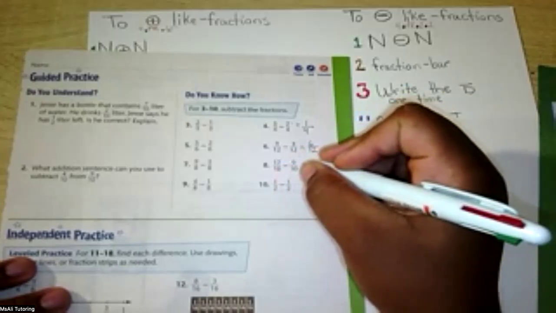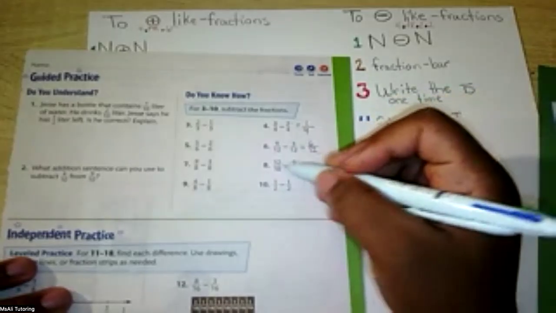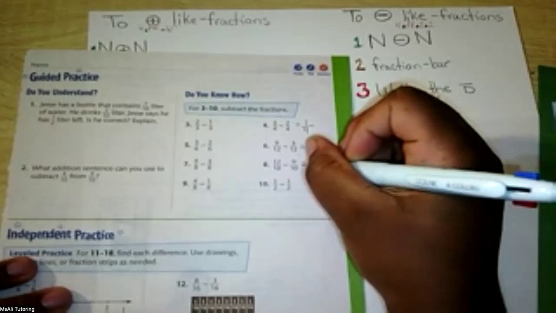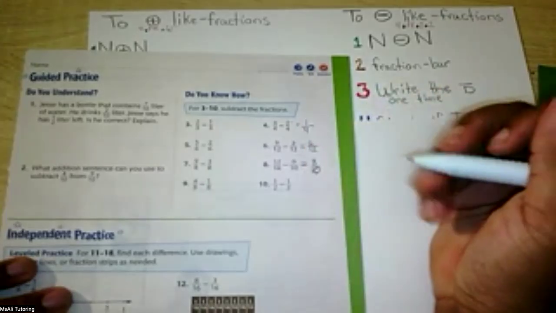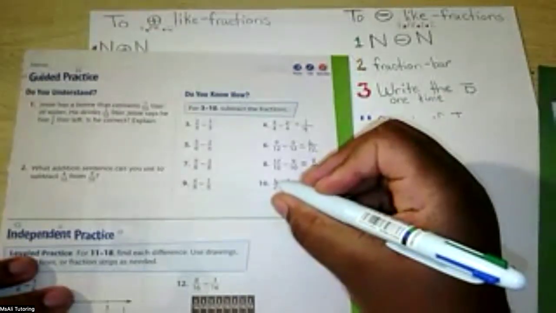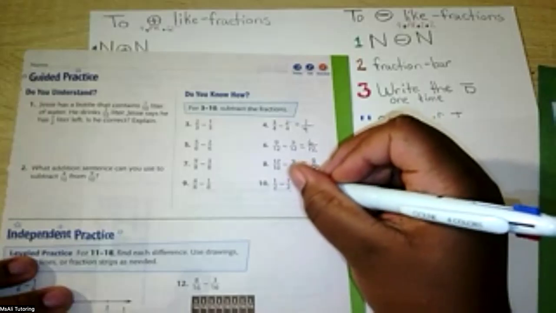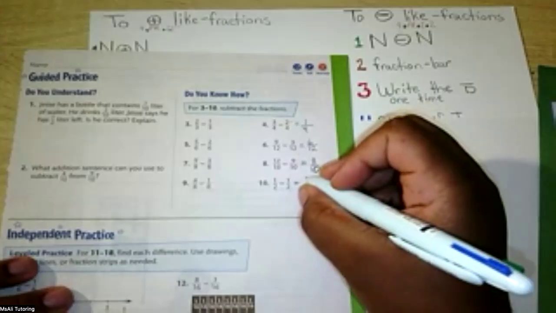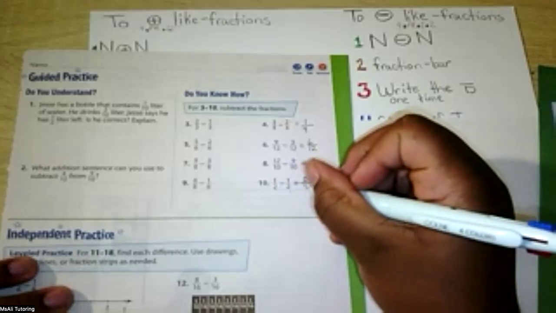Tenths minus tenths. These are like fractions, they have the same name. So 17 minus 9 is 8, fraction bar. Write the denominator one time. Check if I can simplify. And then 1/2 minus 1/2. Those are like fractions. Numerator minus numerator. So it's going to give me 0, fraction bar, halves.